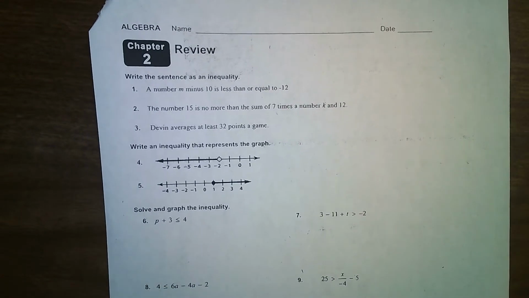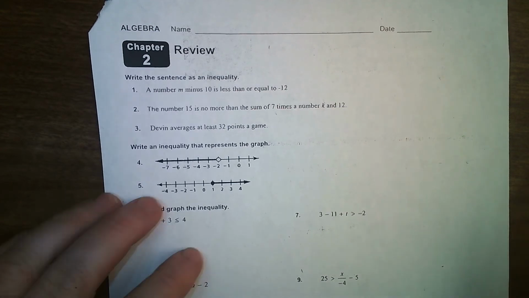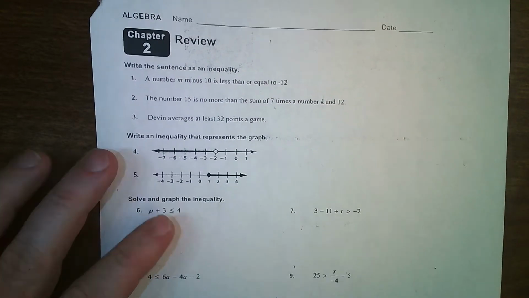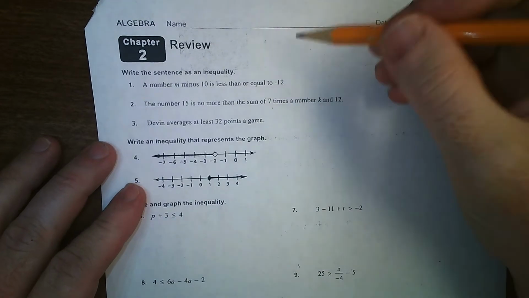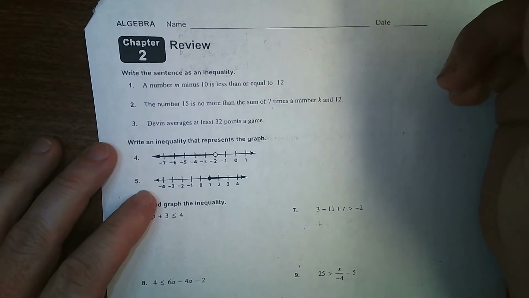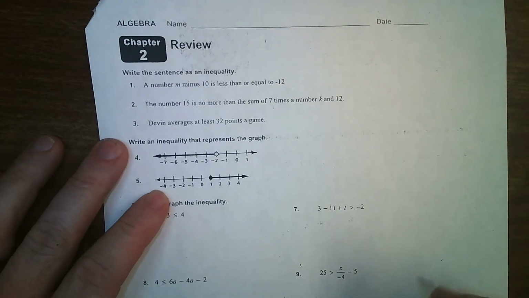Hey everybody, welcome back. This will be your Chapter 2 review. So I'm just going to do this one on paper. You don't need to see me do it too much because I just want to get into it. Looks a lot like your 2-1 to 2-3 review, so some of this we'll go through pretty quickly.